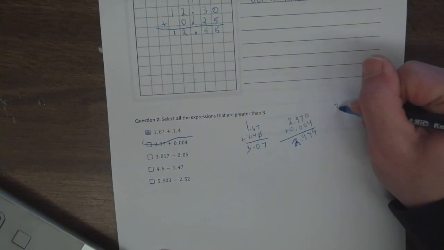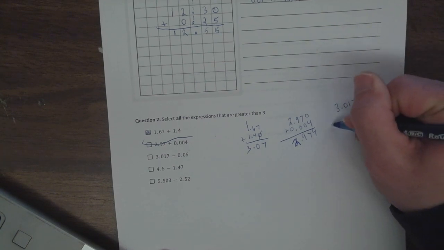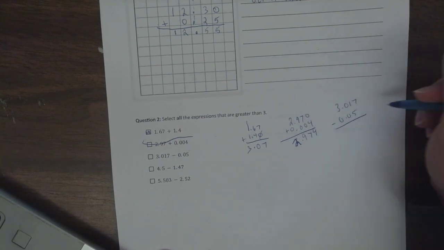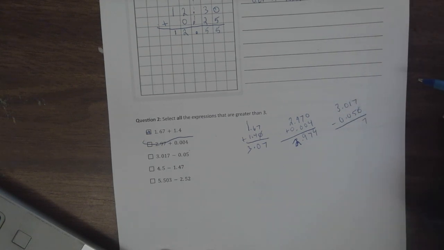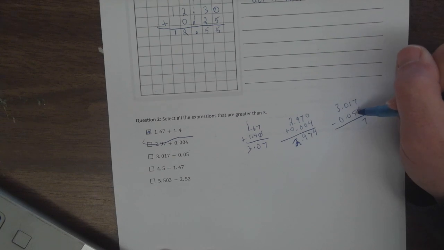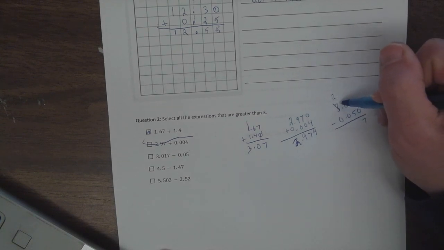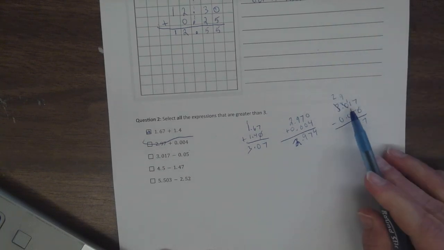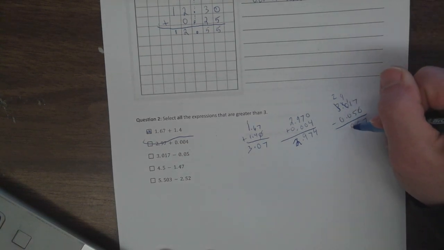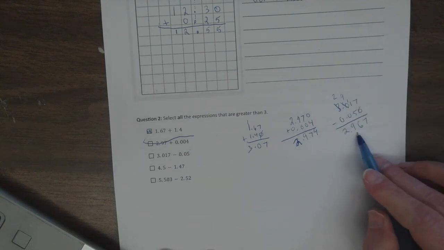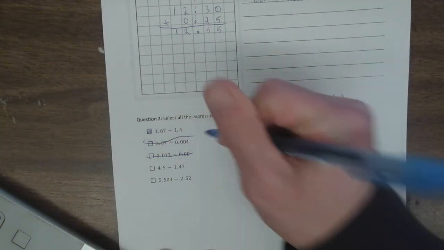Go here. 3 and 17 thousandths minus 0 and 5 hundredths. And so you add your decimal, your 0. 7 minus 0 is 7. You can't do 1 minus 5, so you have to regroup the 3. And so you regroup this 10 to make this an 11. 11 minus 5 is 6. Bring down your 9. You can see that this is less than 3.